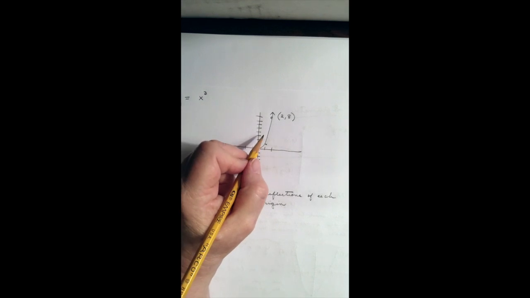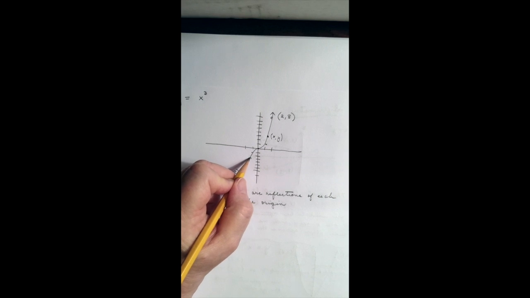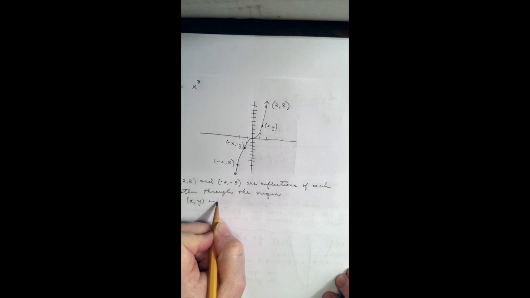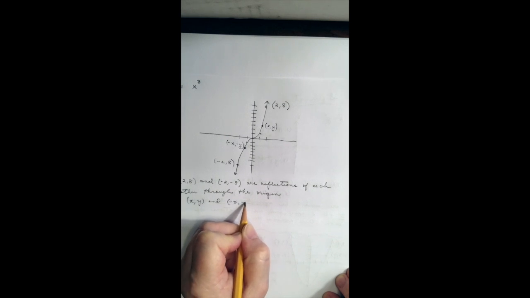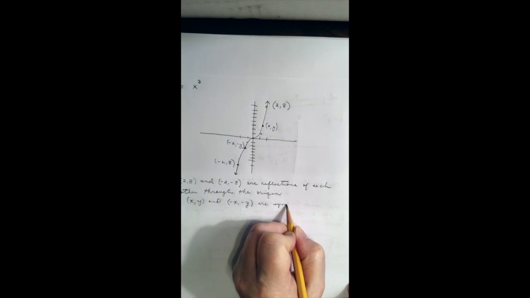And so we could pick any general point (x, y) and a point (-x, -y), and the same would be true. And so we could say the ordered pairs (x, y) and (-x, -y) are symmetric with respect to the origin.